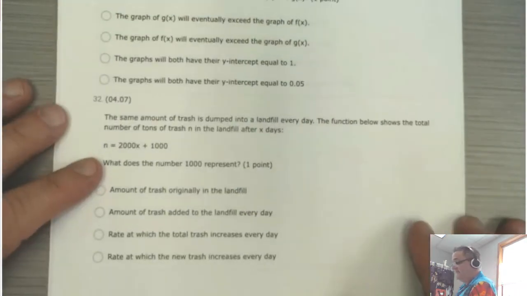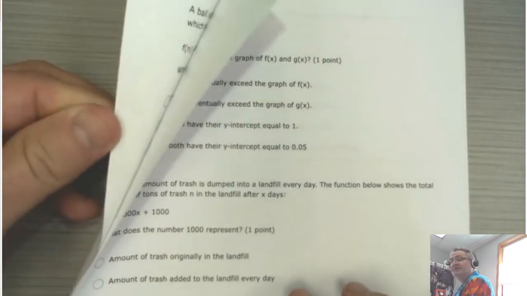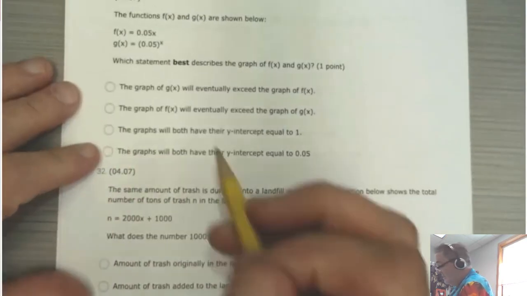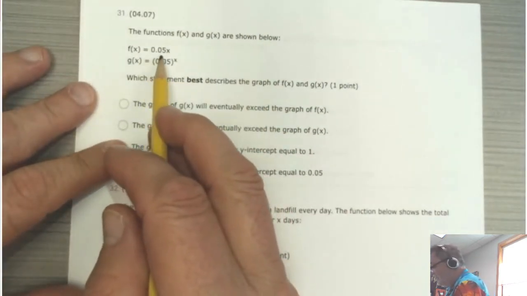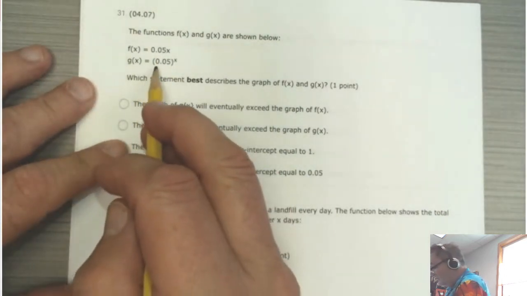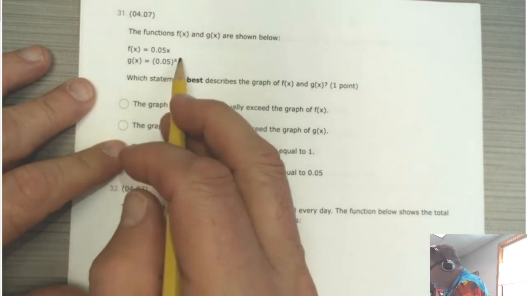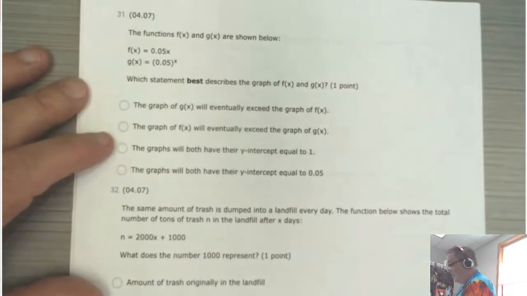All right. We're approaching the end. I see one page behind this one. We're almost there. The functions f of x and g of x are shown below. F of x is 0.05x, and g of x is 0.05 to the power of x. Which best describes the graphs?